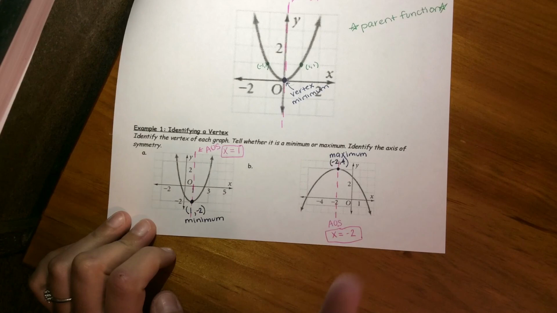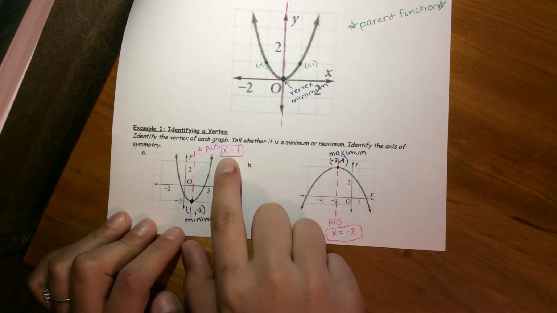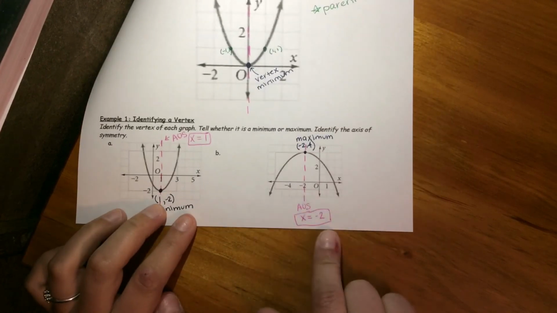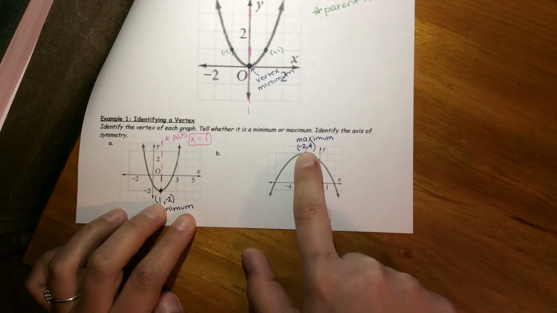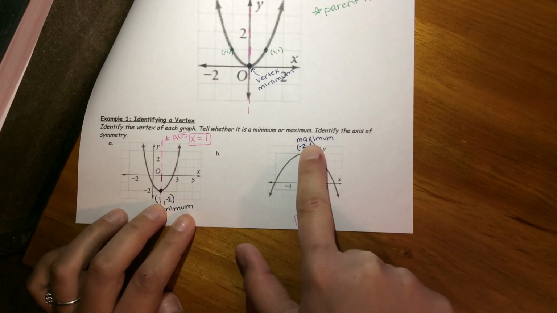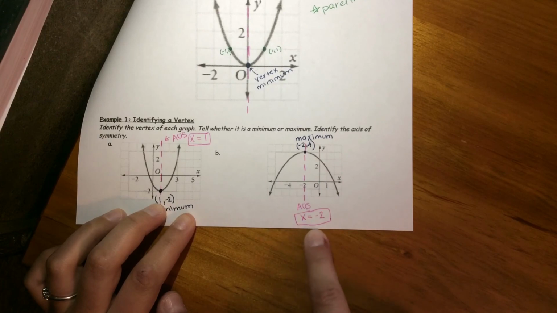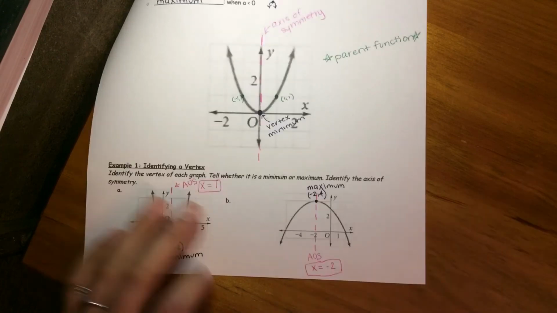Your axis of symmetry, let me rephrase that. Your axis of symmetry in this chapter with what we're going to work with will always be vertical, which is x equals 1. Okay, so then same thing for the second example over here. Identify your vertex, -2, 4. In this case, it's a maximum because your graph is opening down, and then your axis of symmetry is x equals -2.